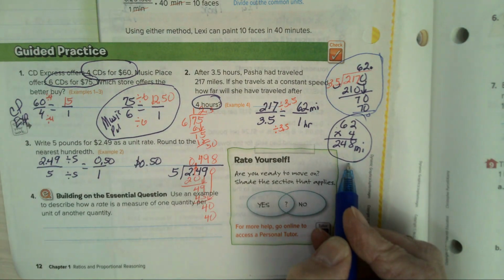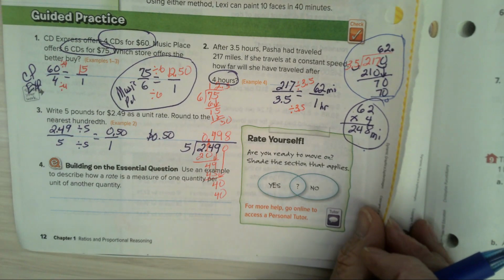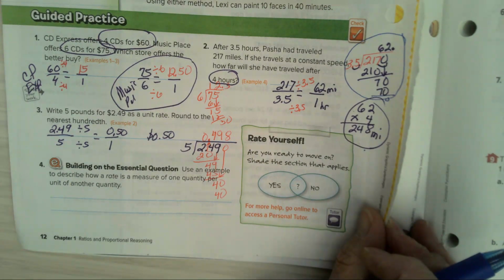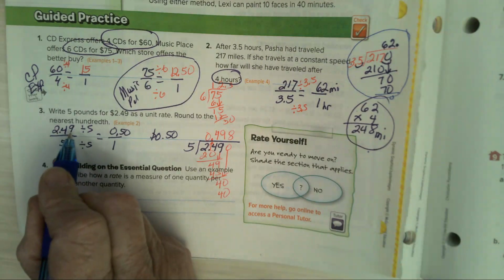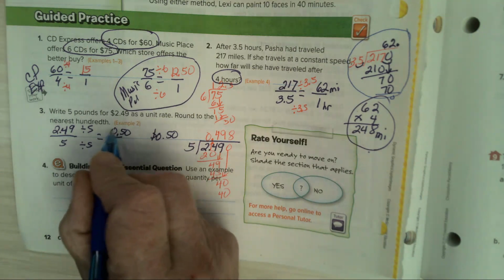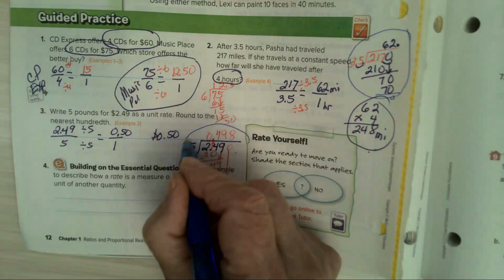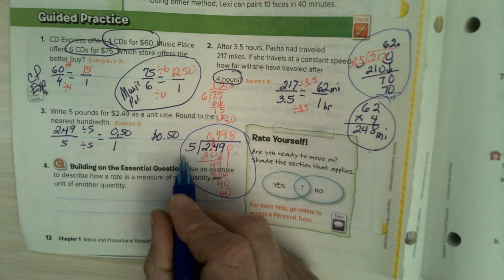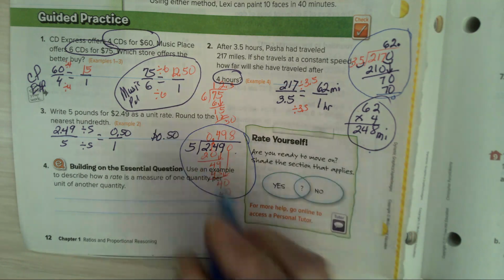Let's look at number 3. Write 5 pounds for $2.49 as a unit rate. So $2.49 for 5 pounds as a unit rate. When you round to the nearest hundredth, show your division work. 2.49 divided by 5 is 0.498. Show all of your work.